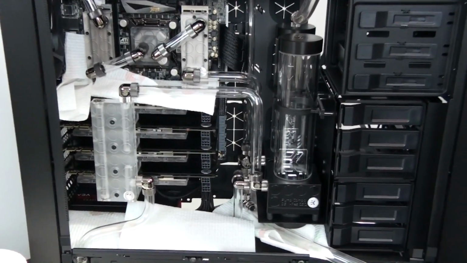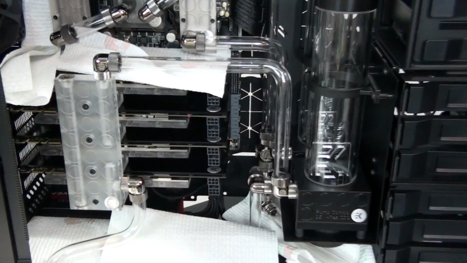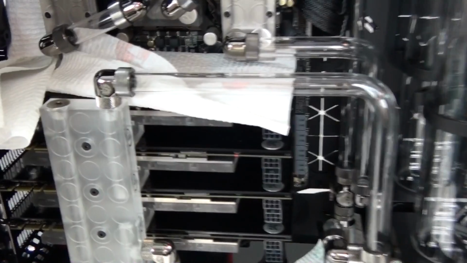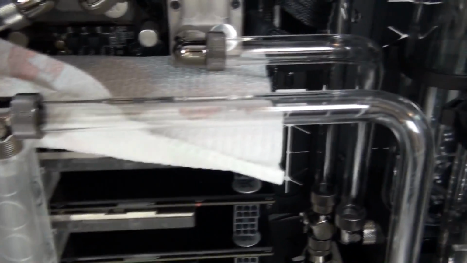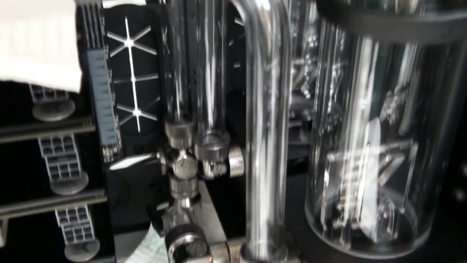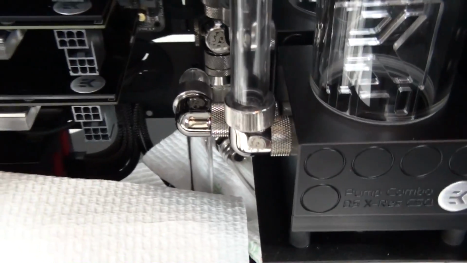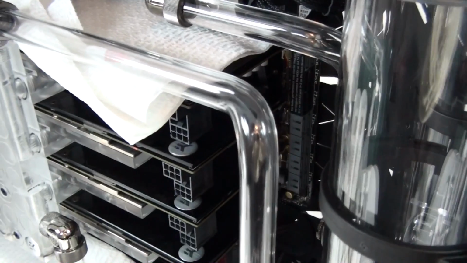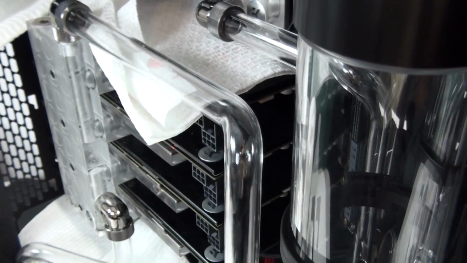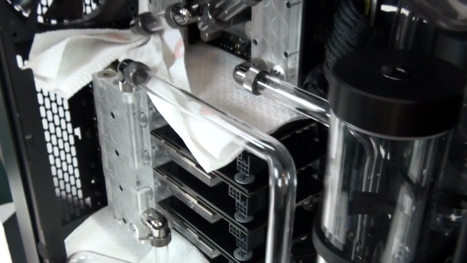I'm actually going to start by filling the CPU and memory loop because a lot of the graphics card loop is in front of it, and I prefer to have the graphics card loop empty so that I can easily dismantle it to get to the CPU and memory loop if I have a problem when I'm filling it, in case of a leak. So I have the usual setup for filling the loops.